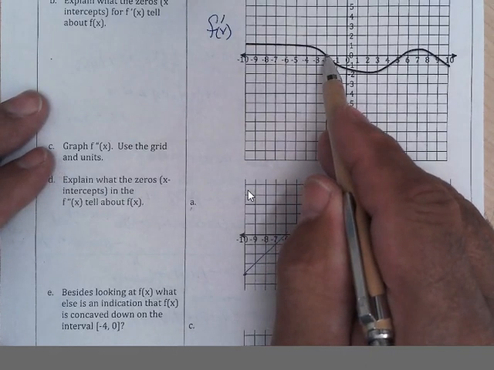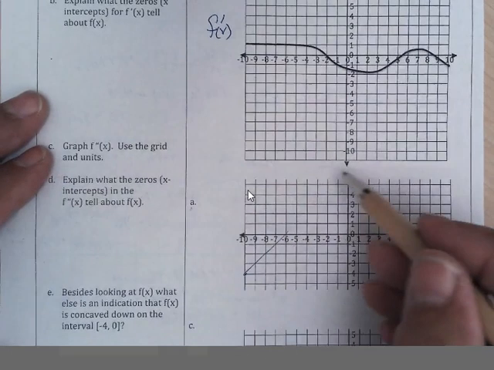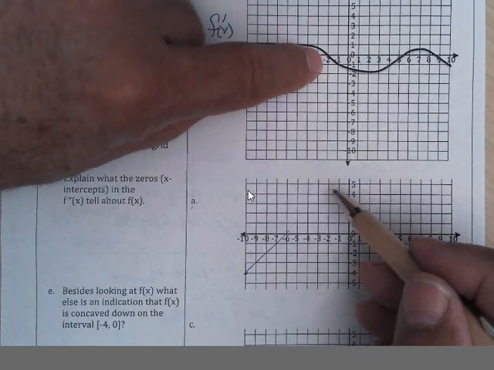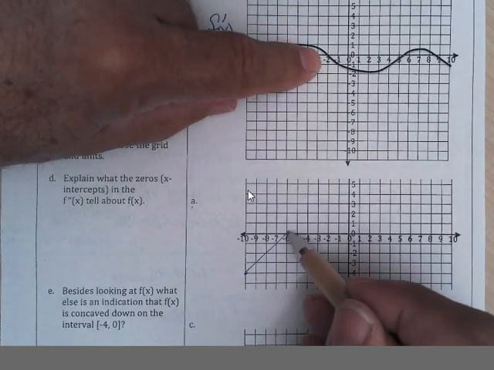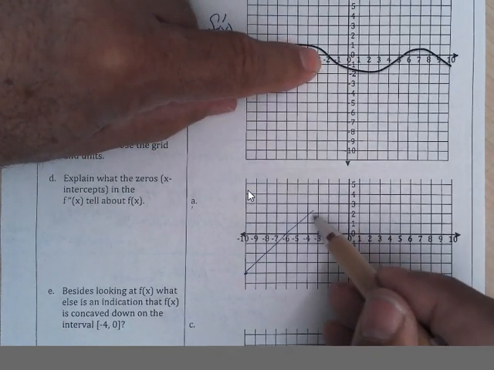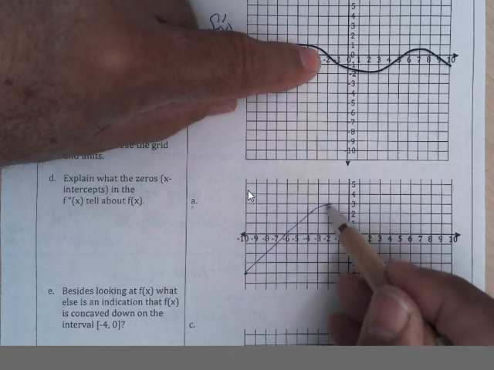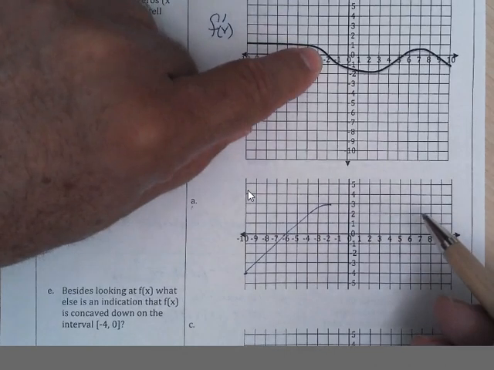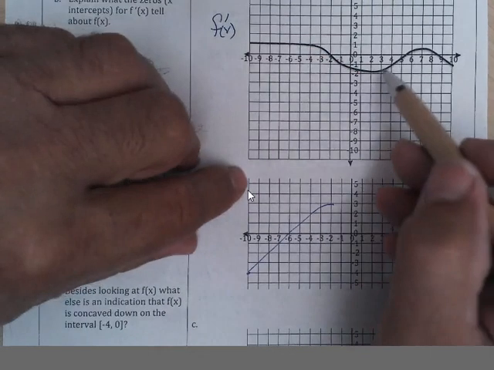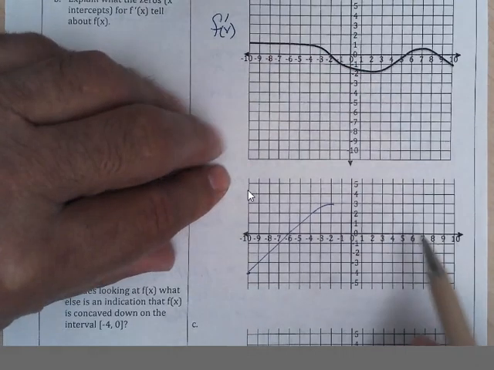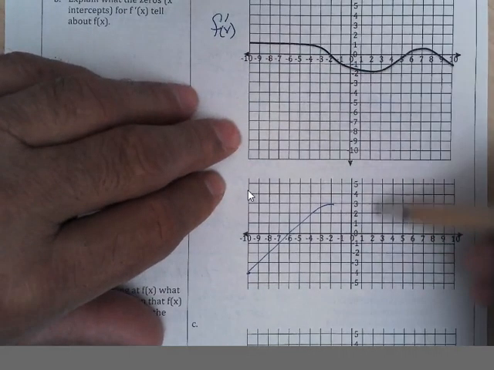no slope here, which means I have to max out at -2. So I just keep going up until I'm getting close to -2, and I'll just make it top out. Then the slope gets to almost -2 in this area.